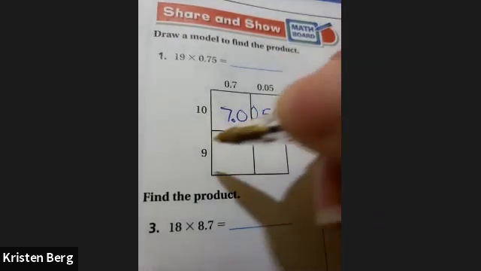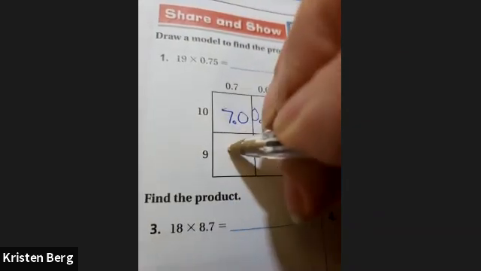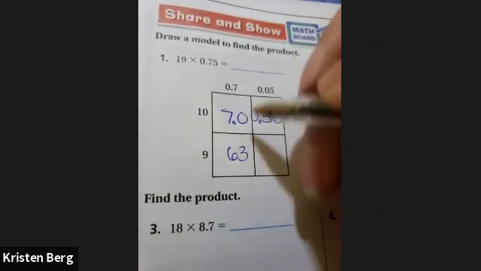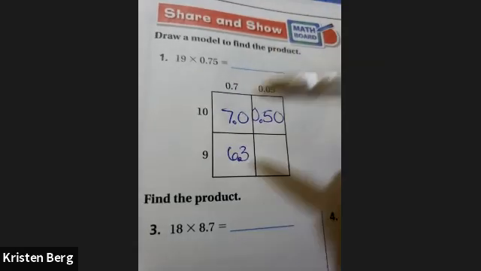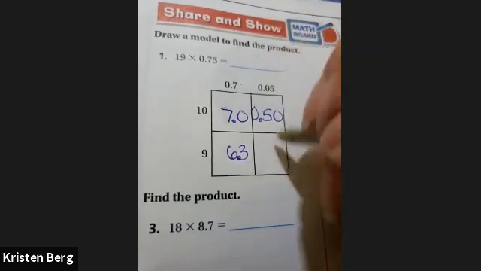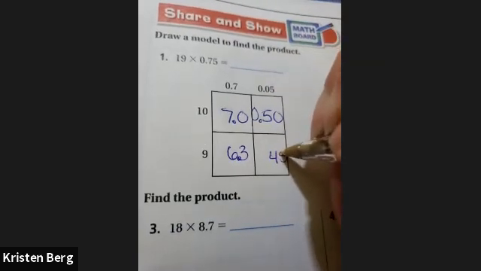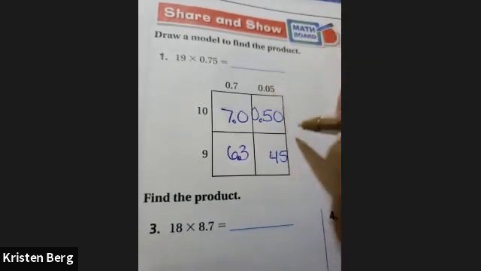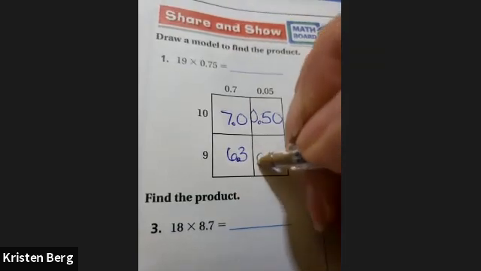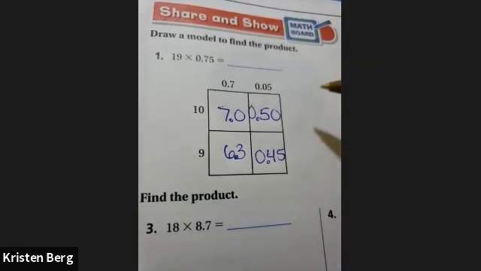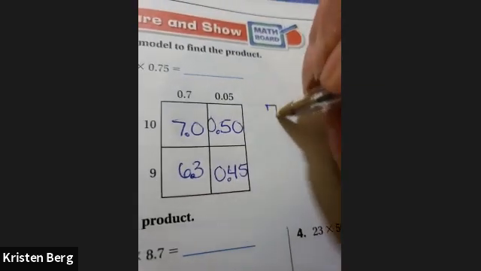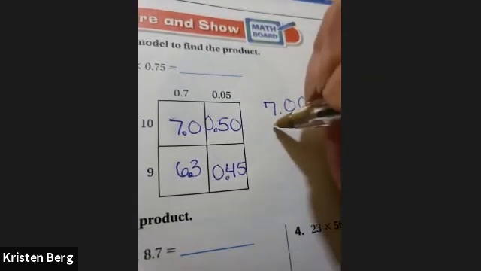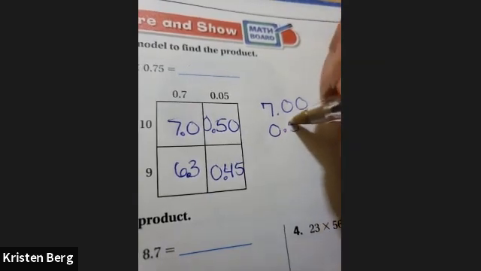Then here, 9 times 7 is 63. And then how many decimal places? It is just 1. And then 9 times 5 is 45. And then how many decimal places? It's just 2. So it looked like that. And then in order to solve this, I would take all of these and add them up. So make sure your decimals are in line with each other.